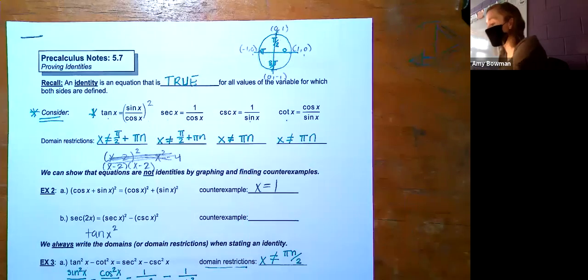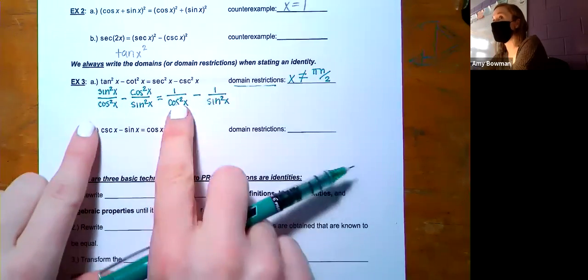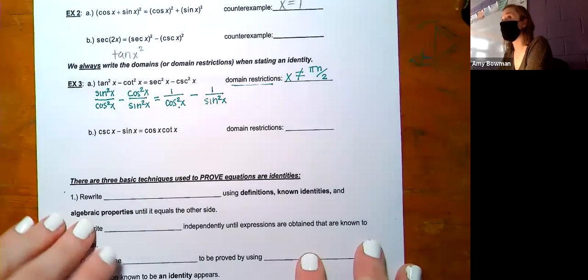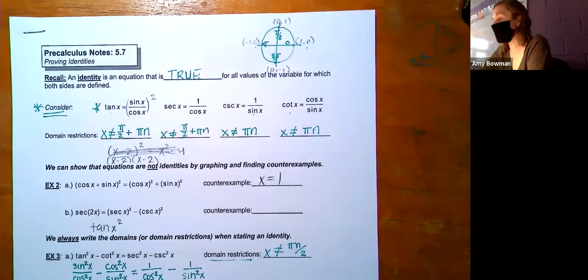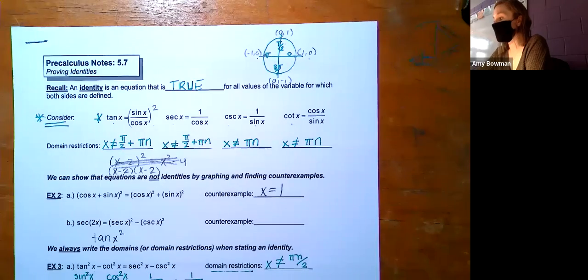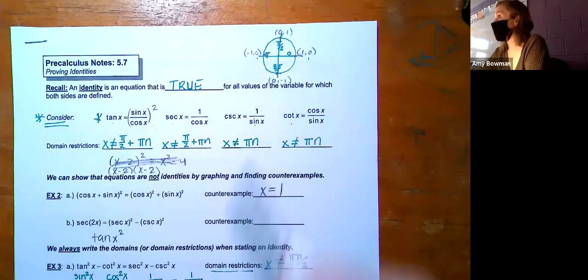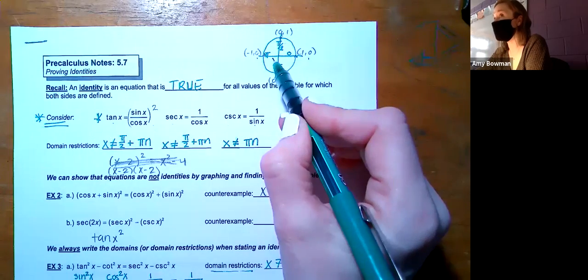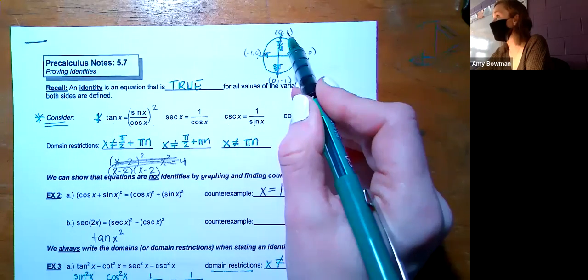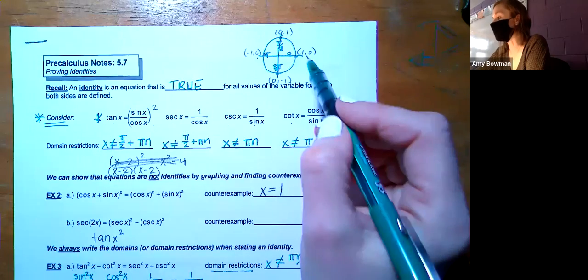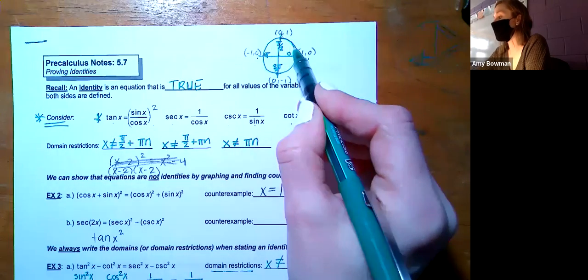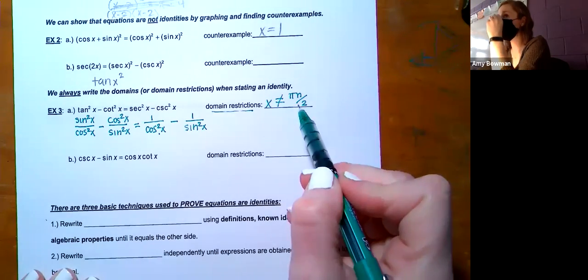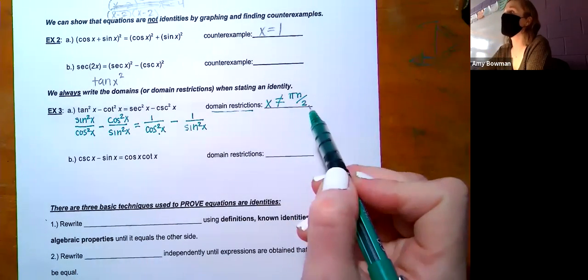So because I have sine and cosine in the denominator of this equation, I'm basically combining all of those restrictions. So x can't be any of these 5 key points. x cannot be pi halves or 3 pi halves or 2 pi or any multiple of pi over 2, since this is kind of like scaled out by pi over 2. So that's why it's pi n over 2, any multiple of pi halves.